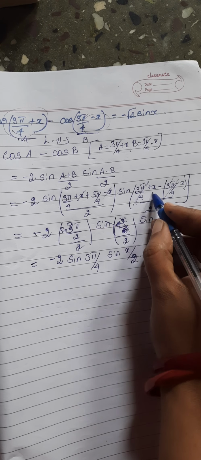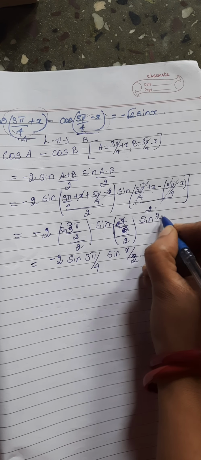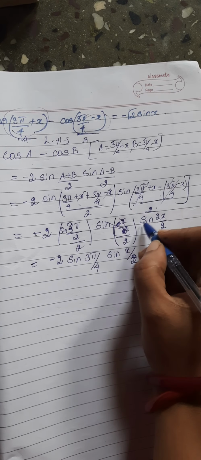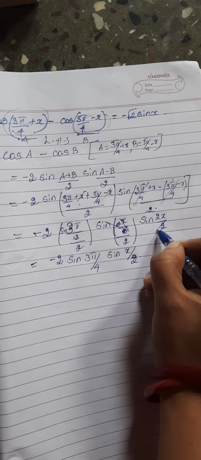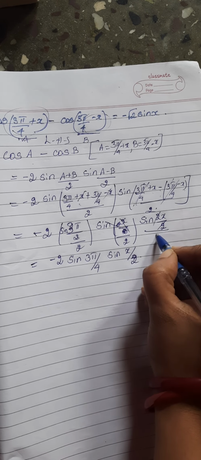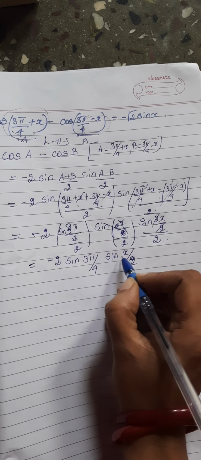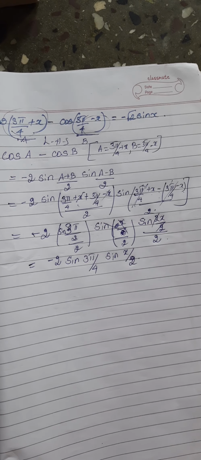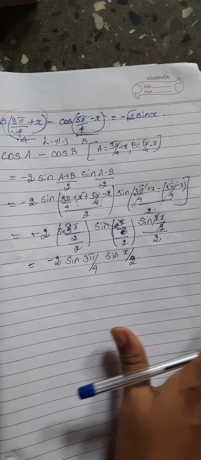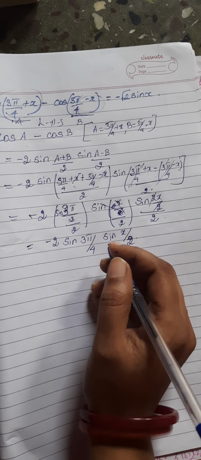This will cut, x plus x, 2x upon 2. Because here this 4 comes, so I remember this also. No, sine 2x upon 2, 2 will cut, so I'll get x. So I'll get sine x upon 2. Okay, just correct it. If you do the calculation, you can easily find out.